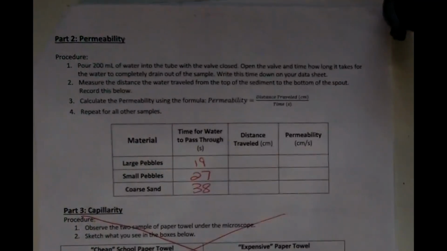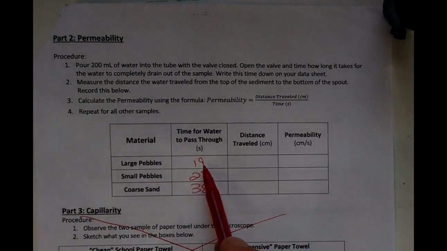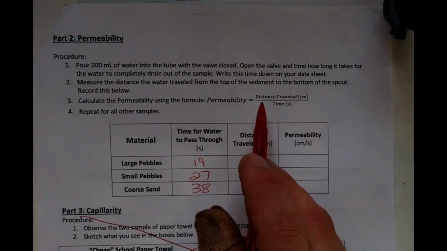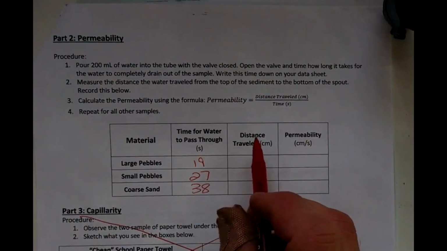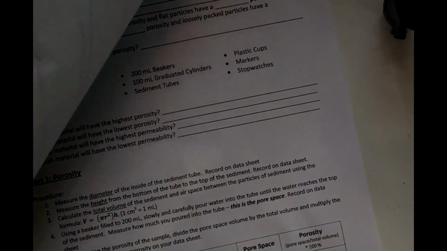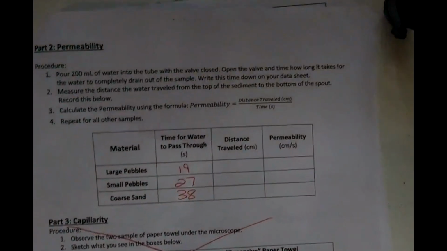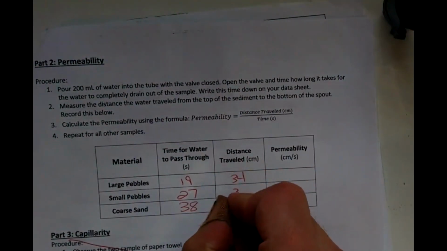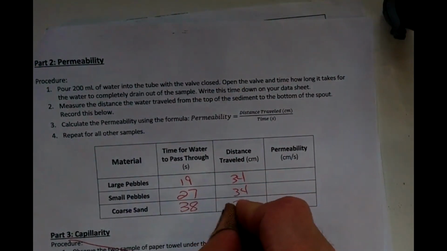As you can see, I recorded my data here. We have 19 seconds for the large pebbles, 27 seconds for the small pebbles, and 38 seconds for the coarse sand. Now, if you remember, the distance traveled is essentially how tall the sediment was, which we actually have from the previous page. If you remember back to page 1, we had some heights here that we measured, 34, 34, and 31, and you can just copy them down here. So 34 centimeters, 34 centimeters, and 31.